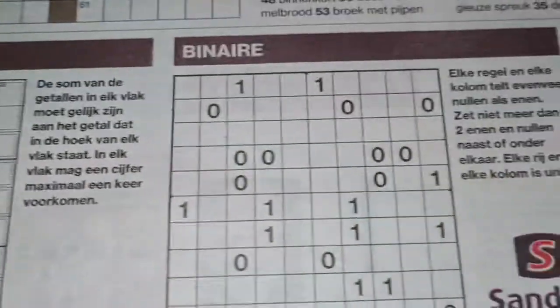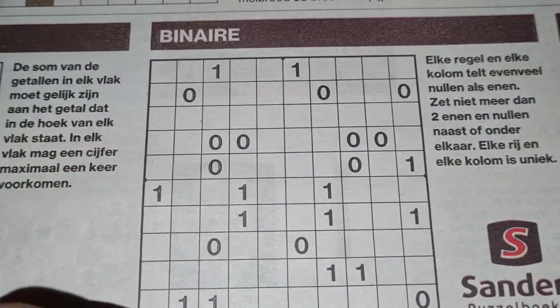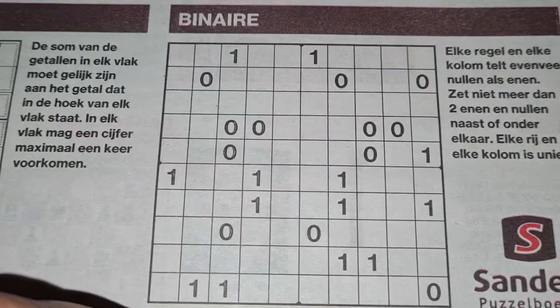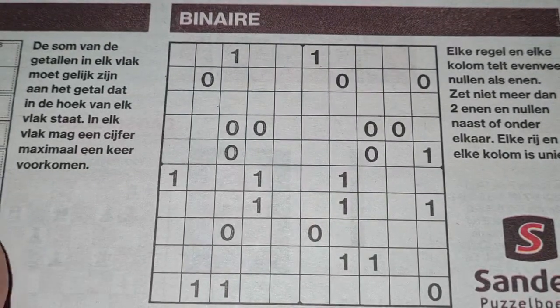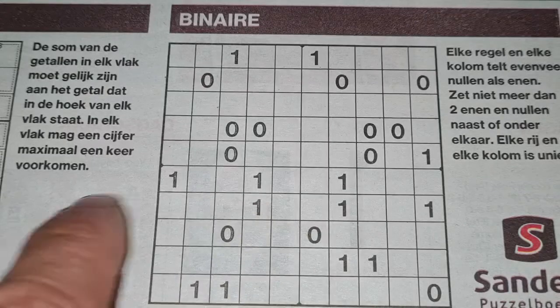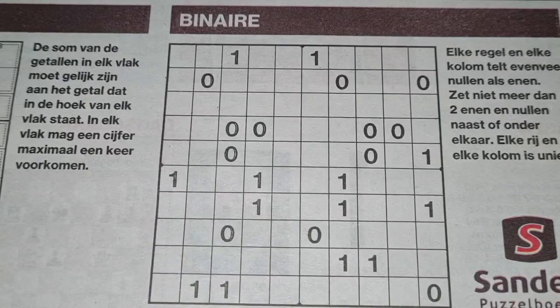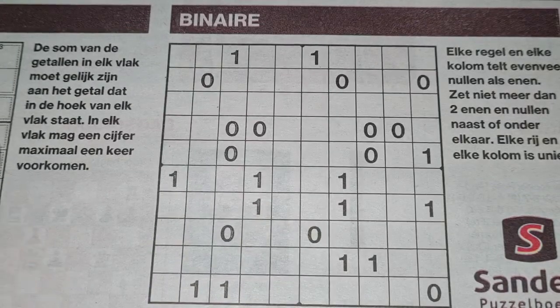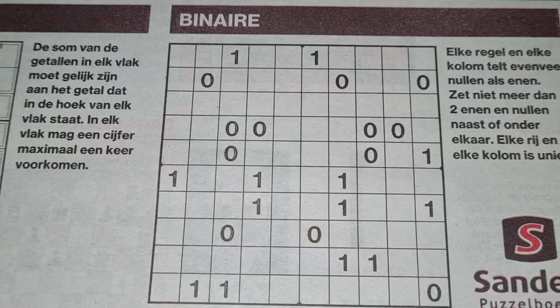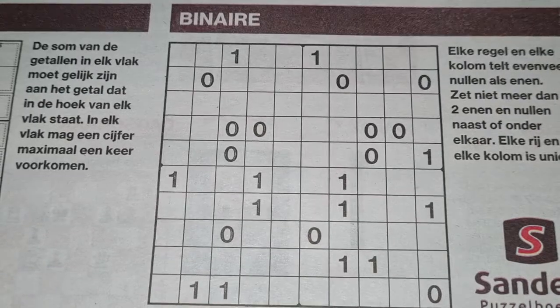I believe there are six today, and half of them I will solve. In total there are six: three regular sudokus and three sudokus I will solve in the additional. So a lot of sudokus to solve today.